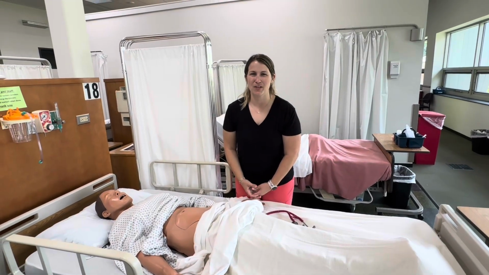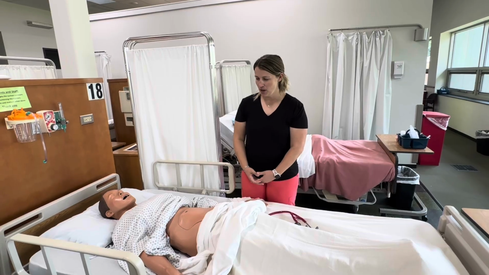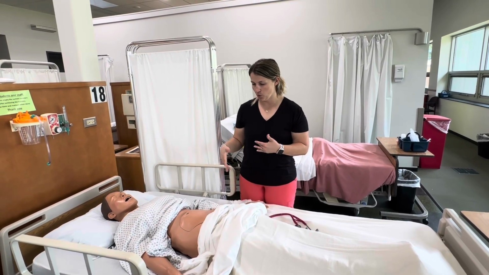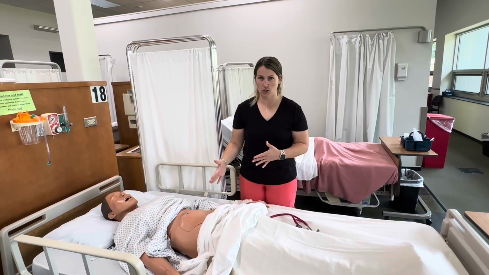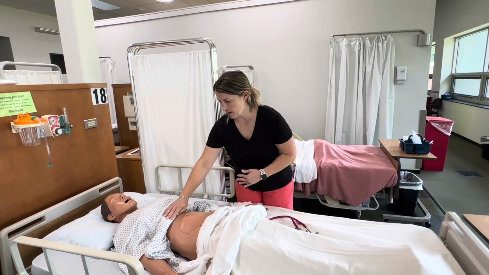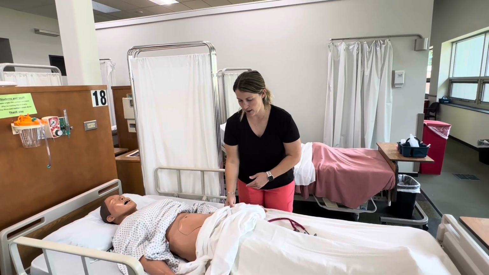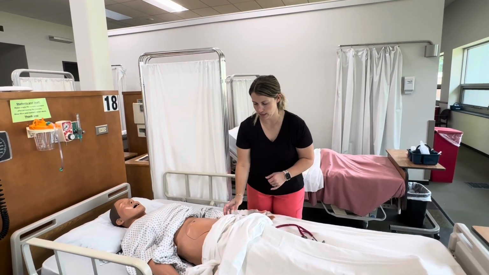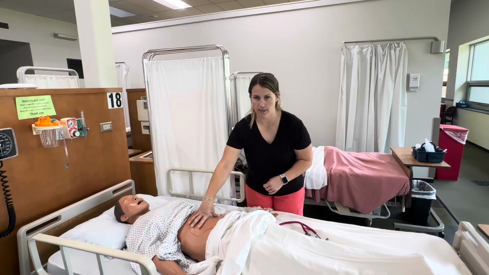I'm going to be reviewing abdominal assessment with you. So starting with privacy, obviously when you go through your wipes and stuff, you want to maintain privacy during this. You see how I have the gown pulled up, but I also have the sheet up covering the lower extremities and the genitalia. We're just looking at the abdomen.